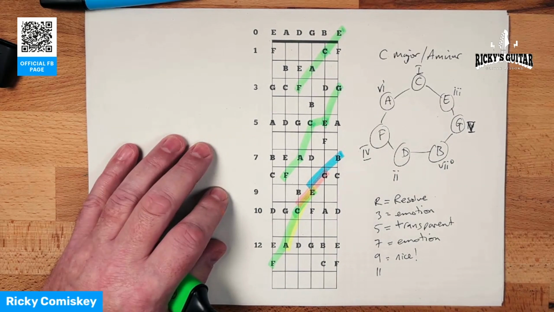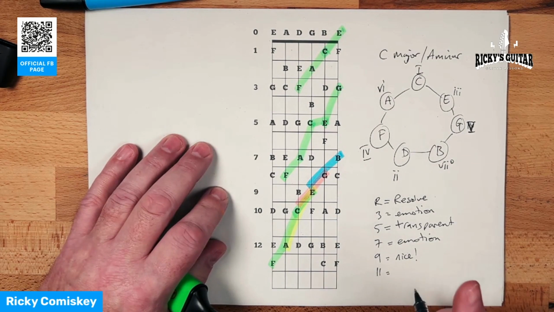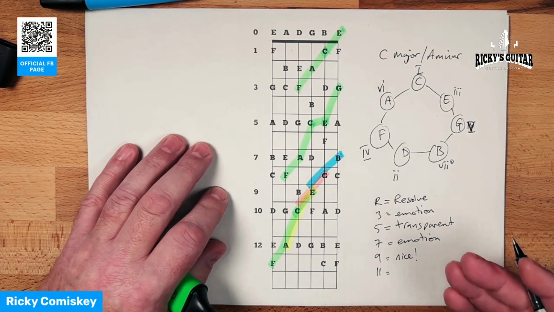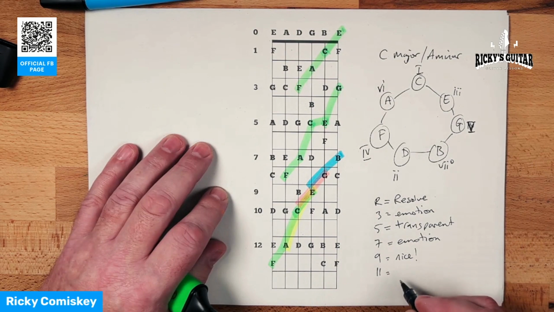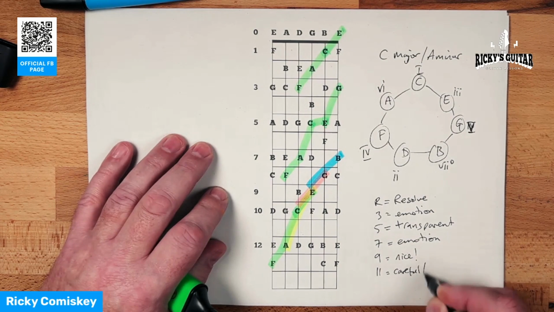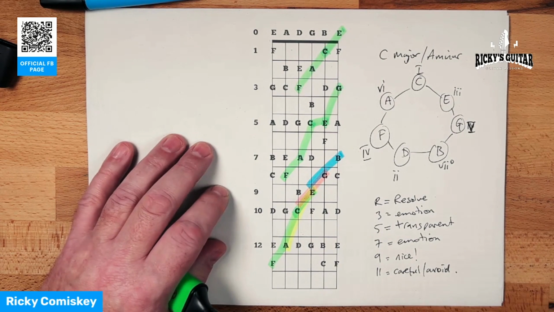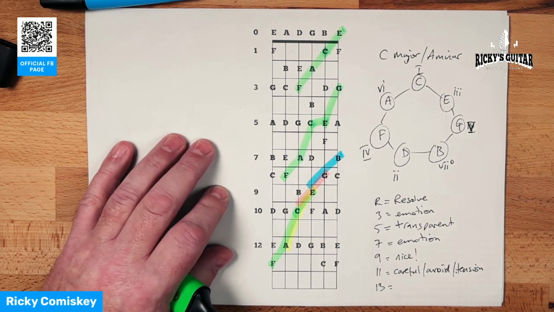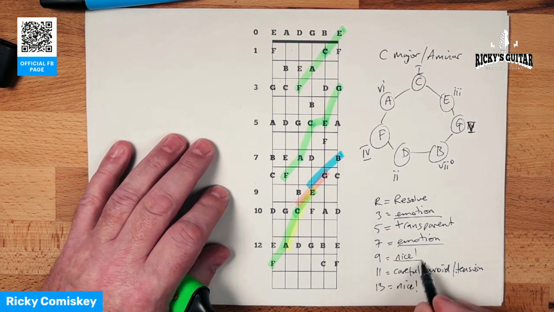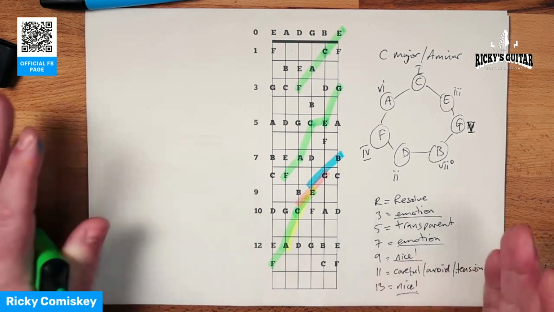And then if we go 11, this is the 4th. We have to be careful with this one because if there is a third involved and it's a major third, then we're going to get a clash. So we have to be careful. Sometimes it's an avoid note. If you know how to escape it, it can also be a good tension sound. 13, tell you what that 13 is. It's the counterpart to the 9th in my mind, and that's another nice note. So as well as that emotion, nice and nice, you've got all these colours you can play with.